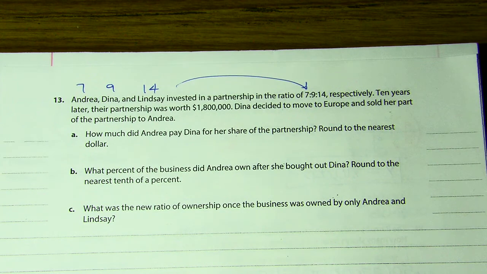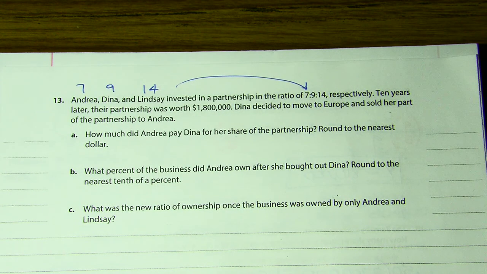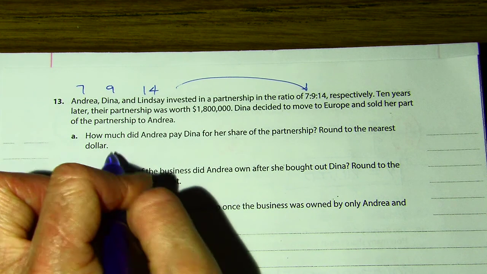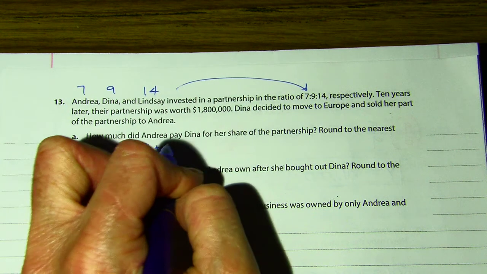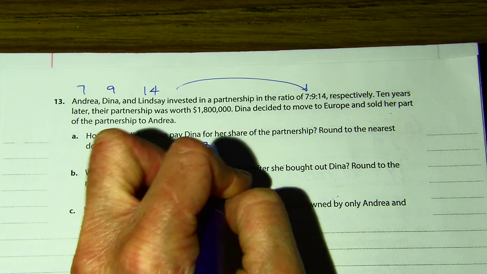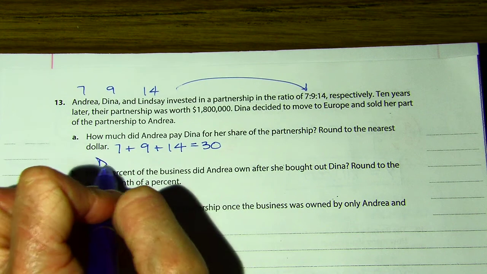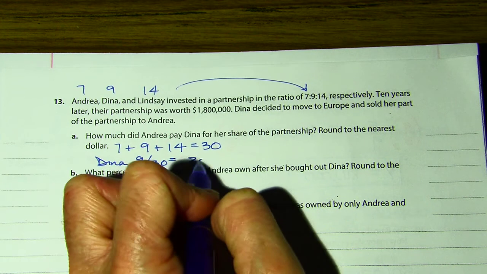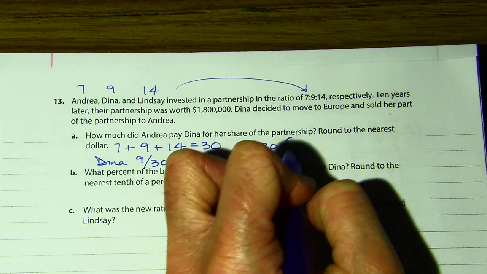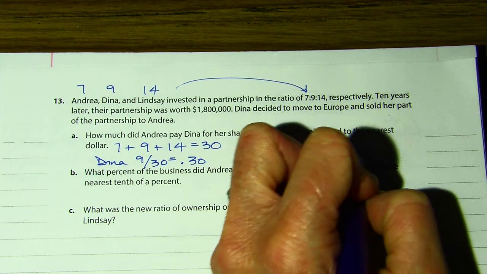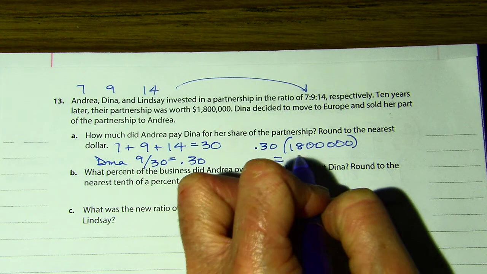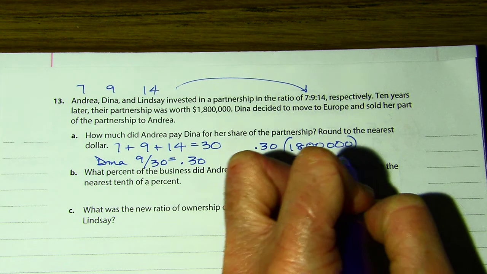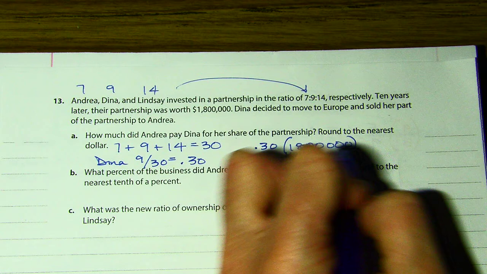Well, first I have to figure out what percentage she had of the 1.8 million. So I have 7 plus 9 plus 14 gives me 30. So Dinah had 9 of the 30, which is 30%. So 30% of the worth would mean that her cost would be $540,000.